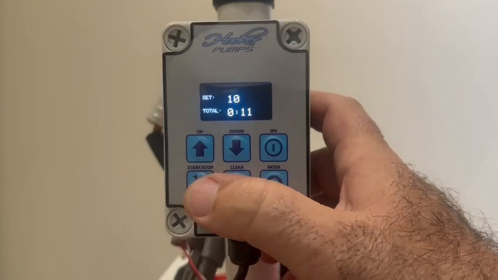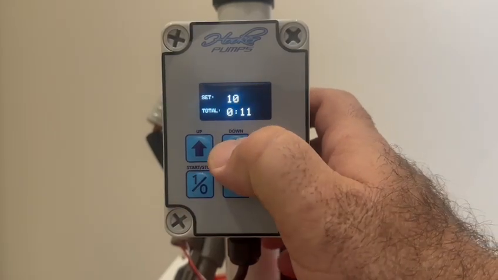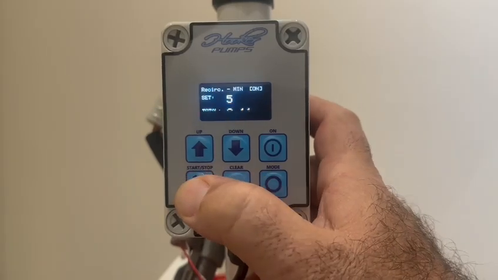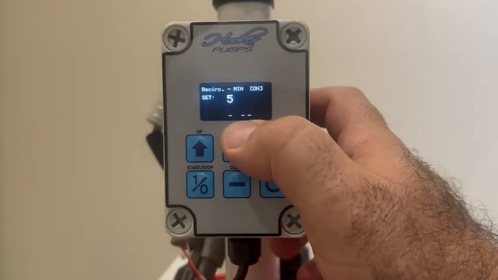You can change the soft set point at any time by pressing the down or up arrows, and then press start, and it'll continue to go.